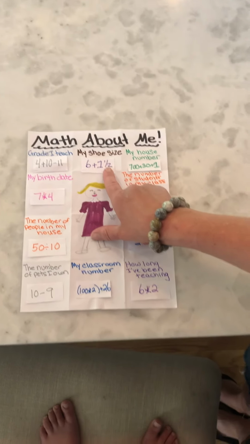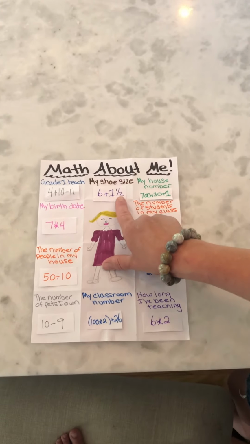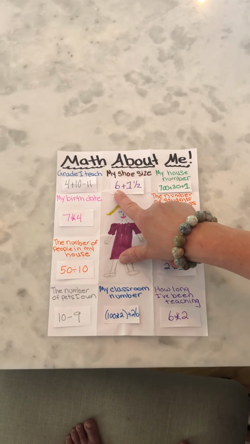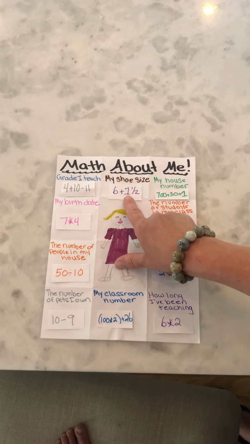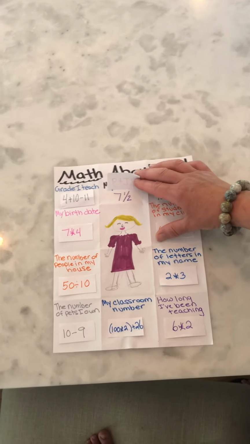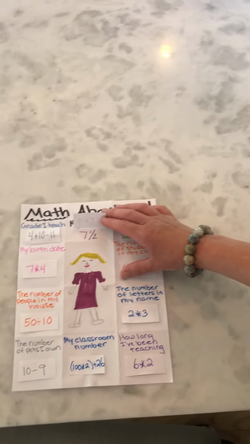Next one was my shoe size. I decided to use fractions in this one. So I did 6 plus 1.5. I knew that 6 plus 1 was 7, and I add the half to it. So I got 7.5. So that's my shoe size clue.